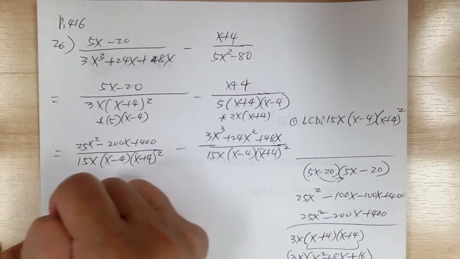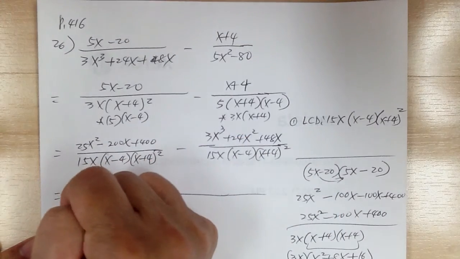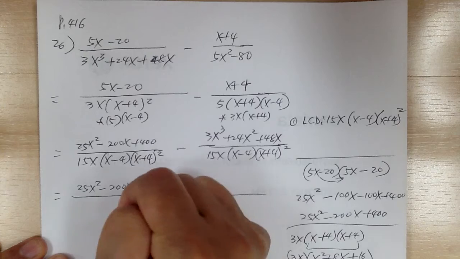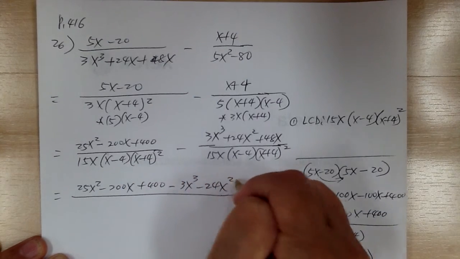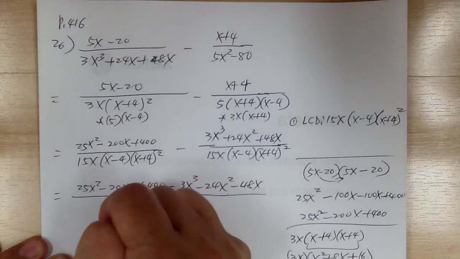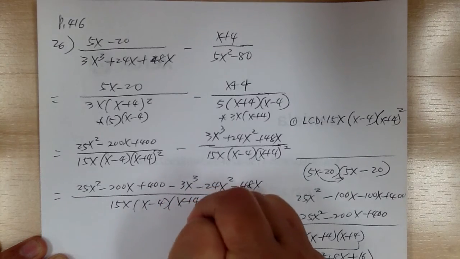Then after that, we can put all this together and change the sign. So you got 25x squared minus 200x plus 400 minus 3x cubed minus 24x squared minus 48x. And your common denominator would be 15x, x minus 4, x plus 4 squared.